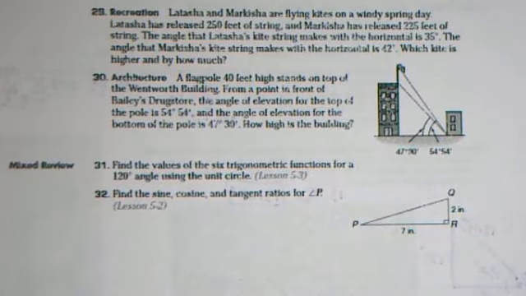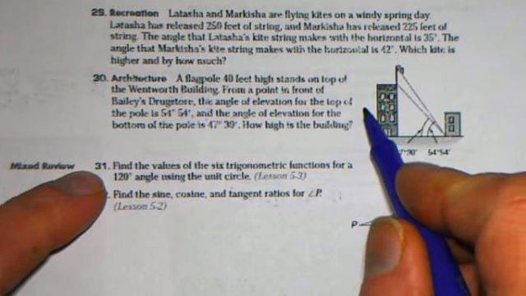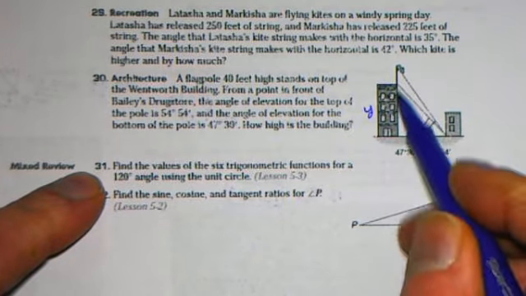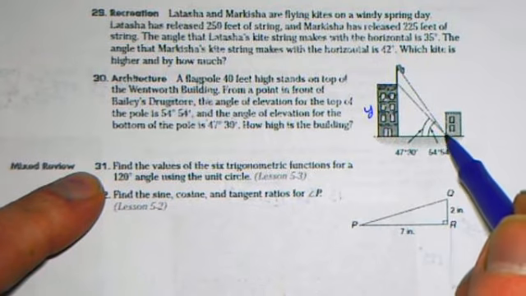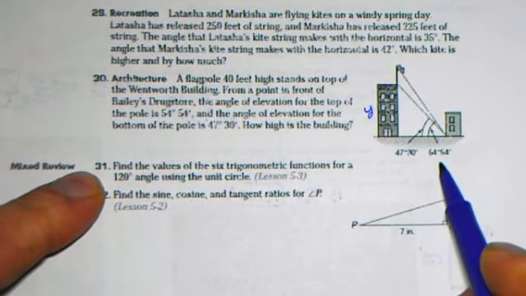Let's look at one of these. We'll talk briefly about 30. We won't do it. But notice that they're trying to figure out how tall the building is, and they know the height of the flagpole. So if you let the building, say, be Y, the small triangle, you have a Y for the height of the building with this 54 degree, 54 minutes.